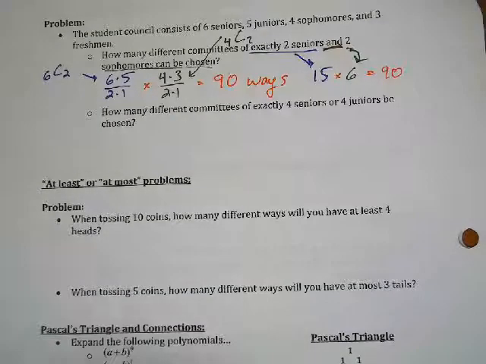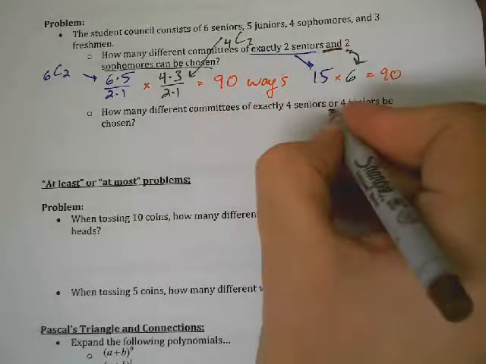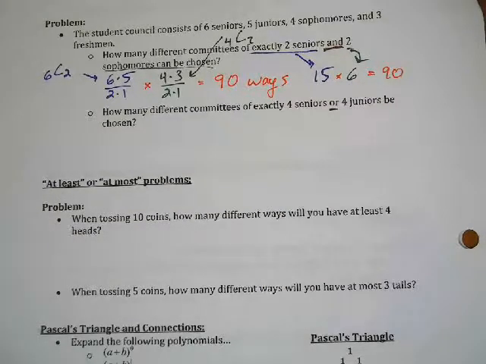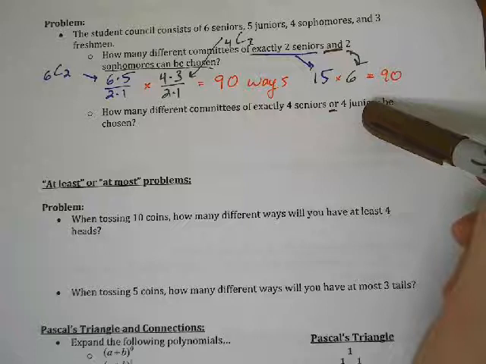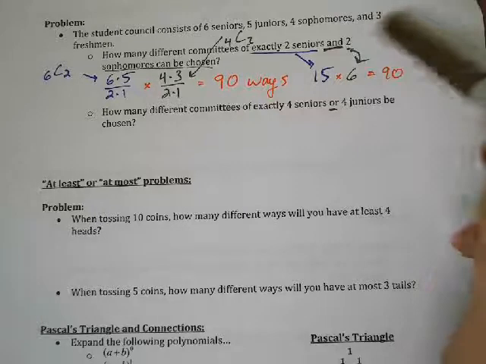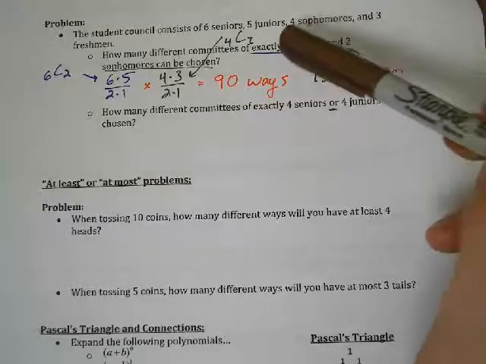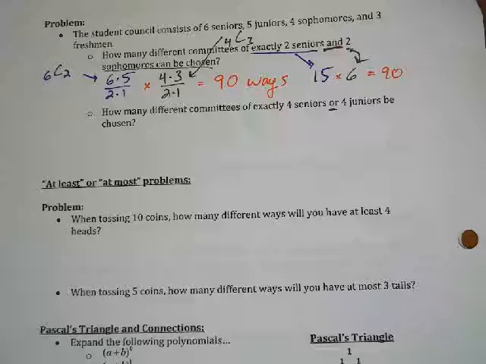Okay. If you look at the next problem, it has another keyword, but it's or. How many different committees of exactly 4 seniors or 4 juniors can be chosen? So the difference here is we're doing one thing or we're doing the other thing. We're not going to do both. With the previous, we were doing both. We were choosing 2 seniors and 2 sophomores.